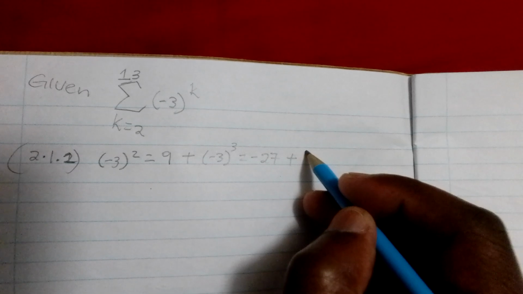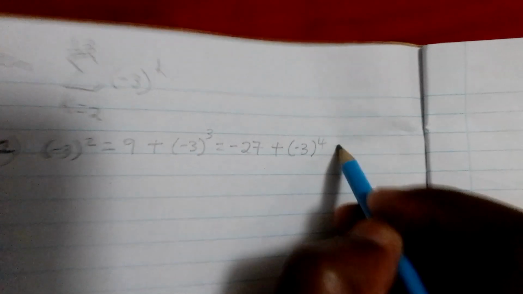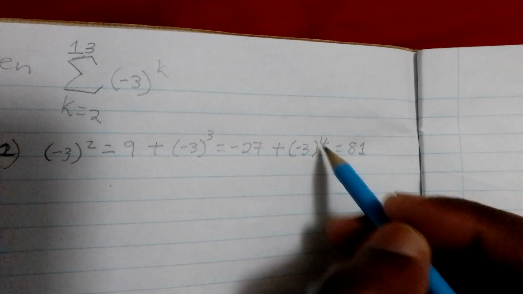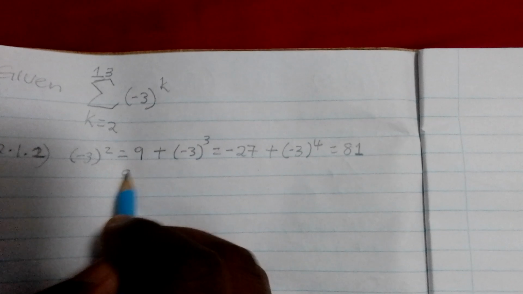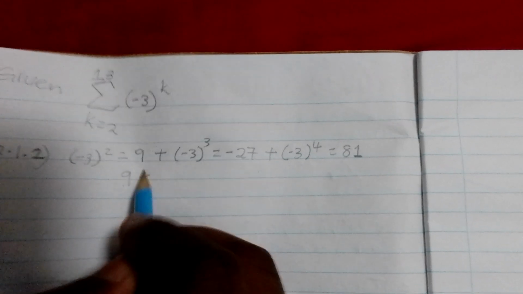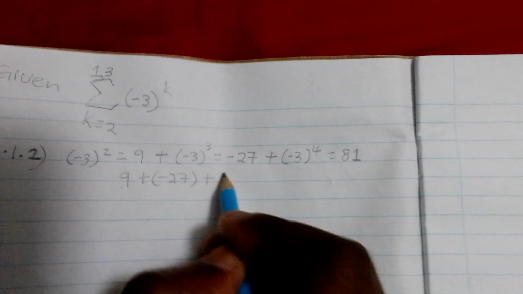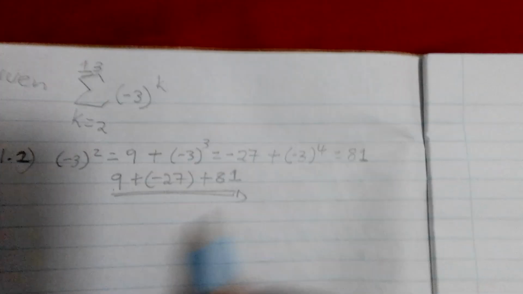And then we also have that raised to a 4, so that gives us a positive 81, because now it's raised to an even exponent. So let's just write it out neatly: 9 plus negative 27 plus positive 81, and that's our answer for that question.